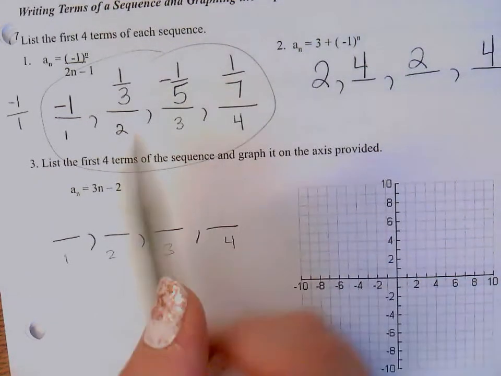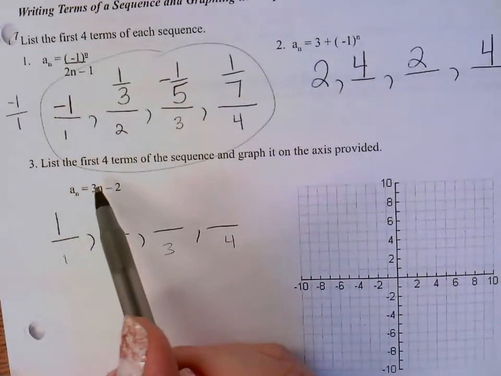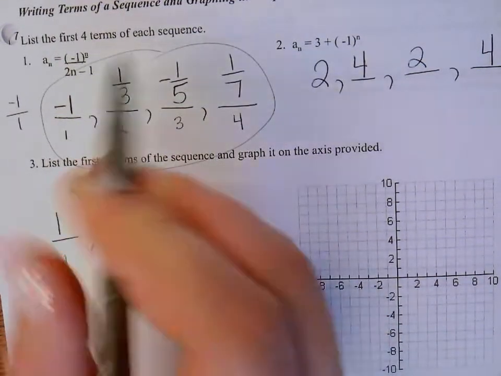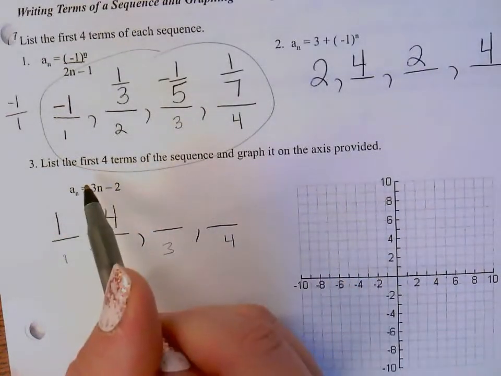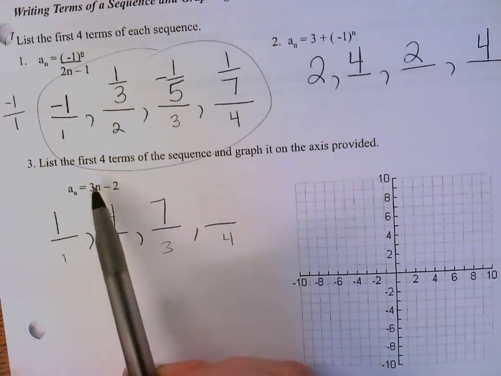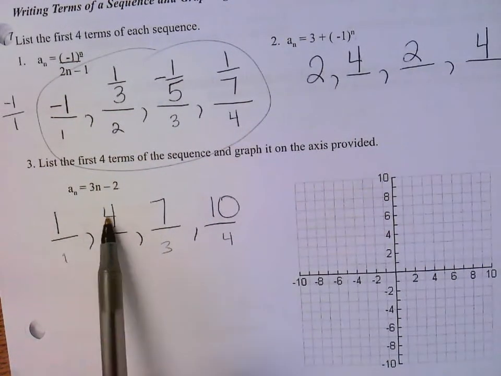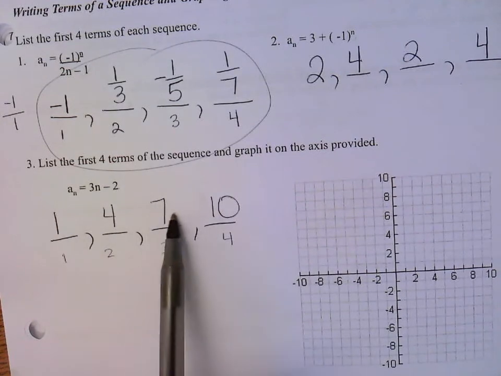So this would be 3 minus 2 is 1. And then 6 minus 2 would be 4, and then 9 minus 2 would be 7, and then 12 minus 2 would be 10. So I can see that there's a constant rate of change, right? Adding 3, adding 3, adding 3.